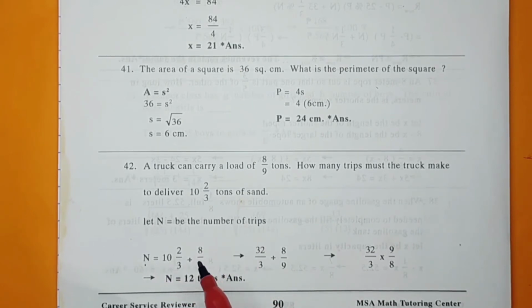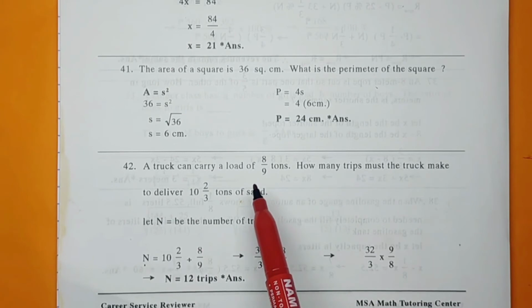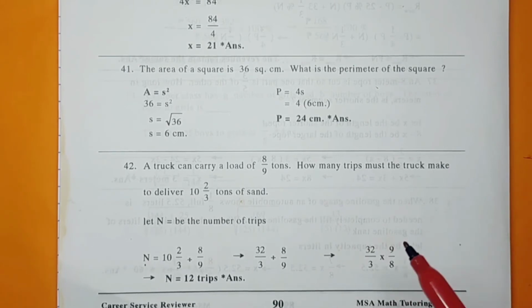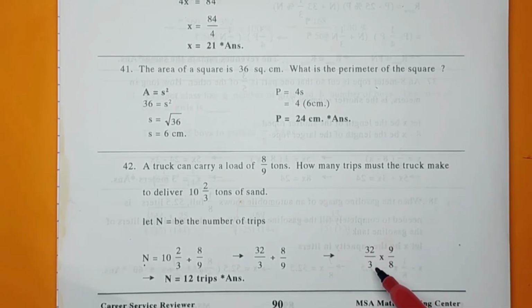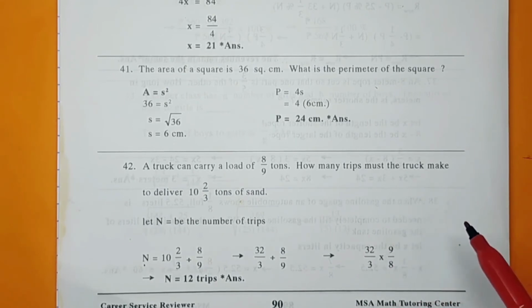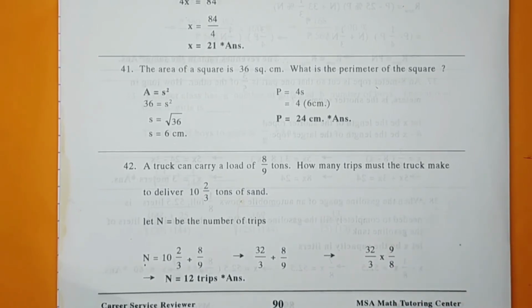So from here again, the problem says n is equal to 10 and 2/3 tons of sand. So divide by the load, so divide 8 over 9. So the result will be 32 over 3 divided by 8 over 9. Now you simplify it, because when you divide, when you transpose to multiplication, it's the reciprocal of this. So 32 over 3 times 9 over 8. That result will be 12 trips.